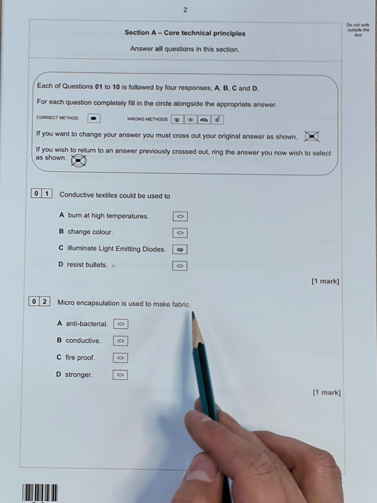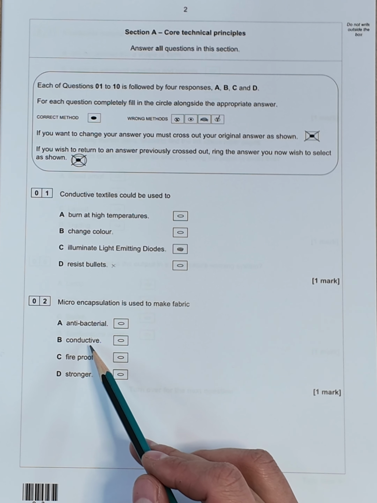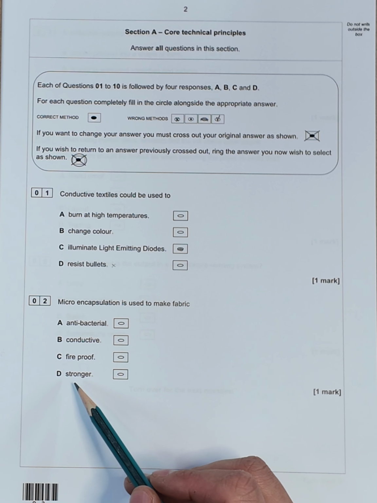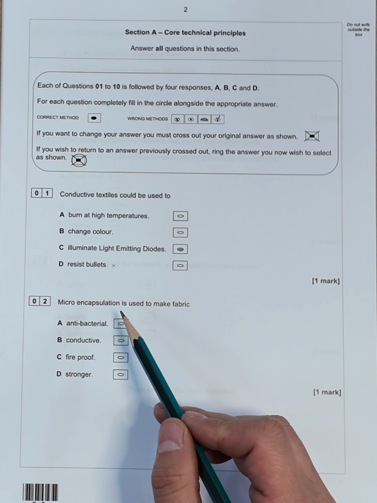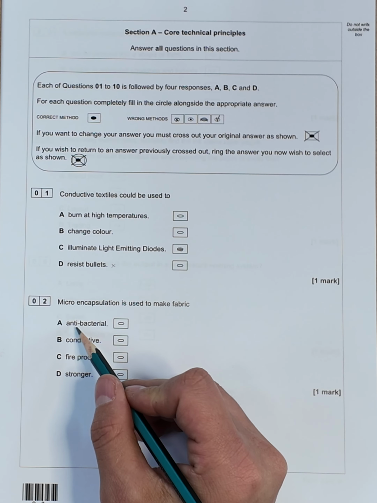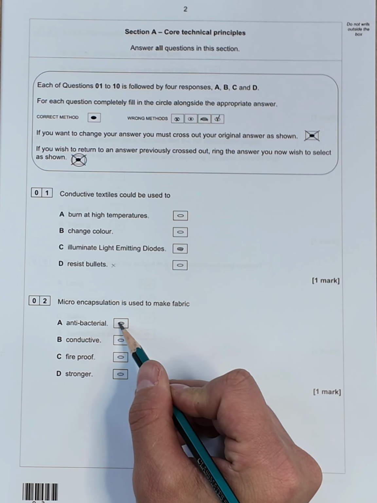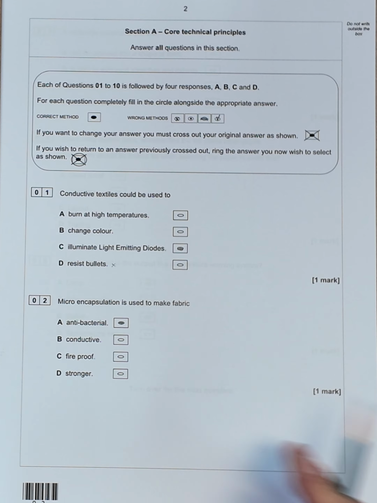Microencapsulation is used to make fabric that is antibacterial, conductive, fireproof, or stronger. Okay, so encapsulate, so it holds something in. So what could it hold? So in this case, it will be antibacterial. So it holds in the antibacterial and releases it. Okay, it should not be any of these.